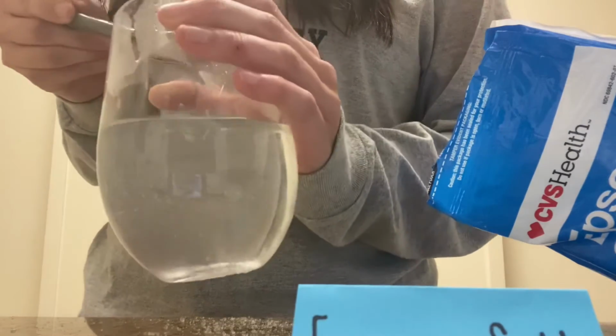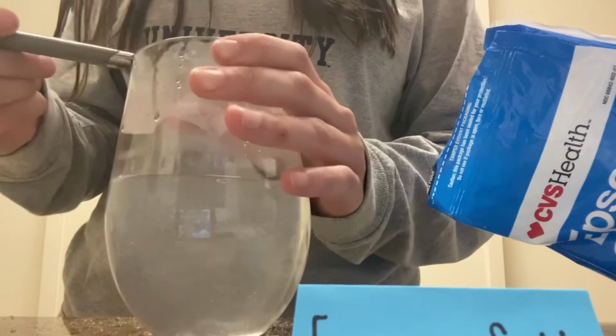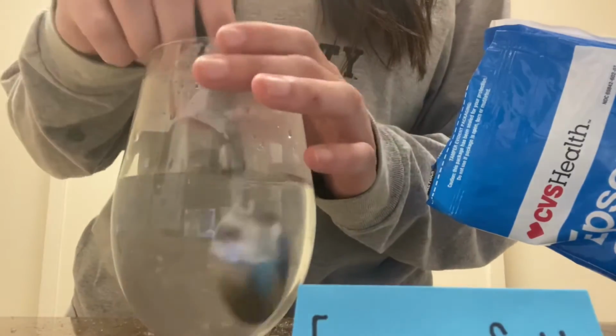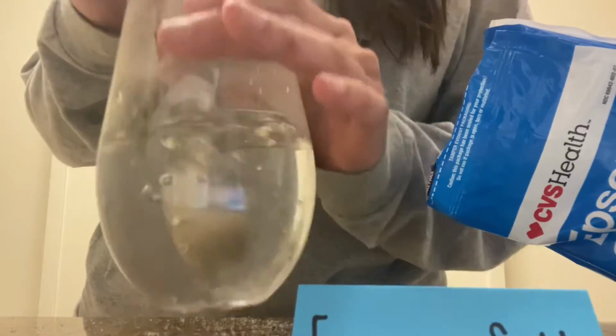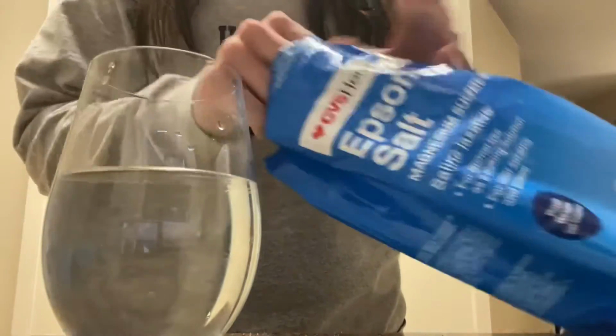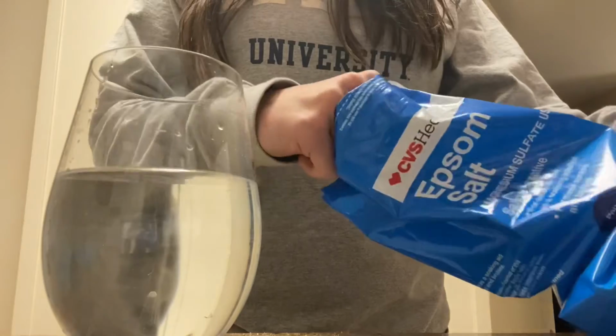Here you can see the Epsom salt at the bottom that is undissolved, showing us that we have reached supersaturation. Moving on, we have the second part to our second example. This time we're using room temperature water again and Epsom salt.